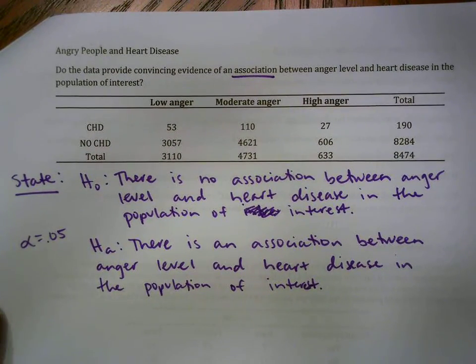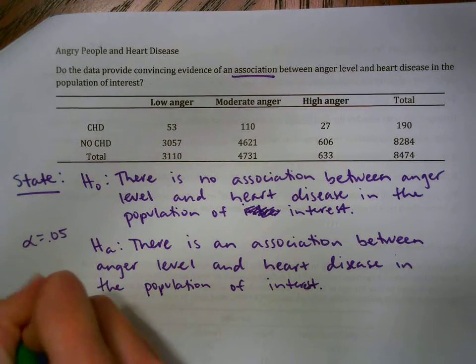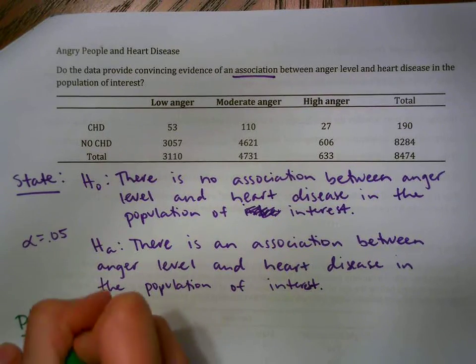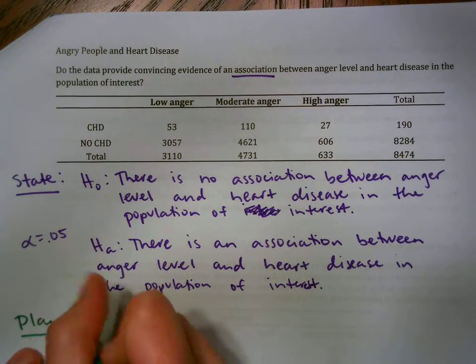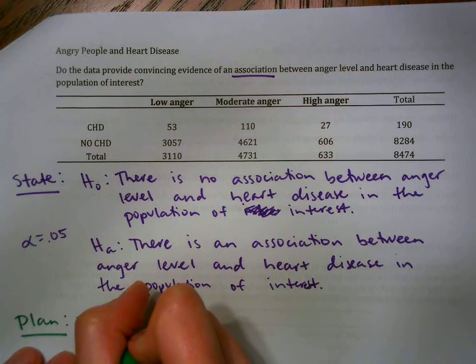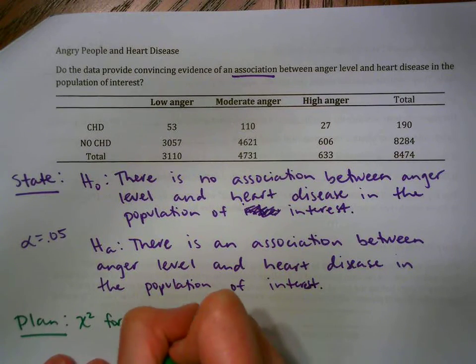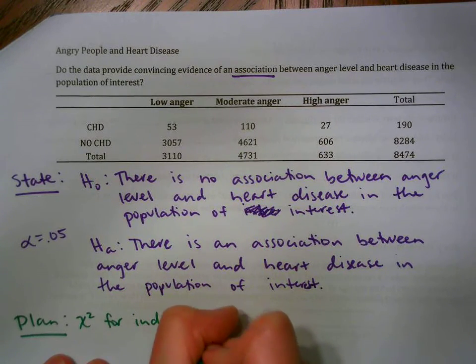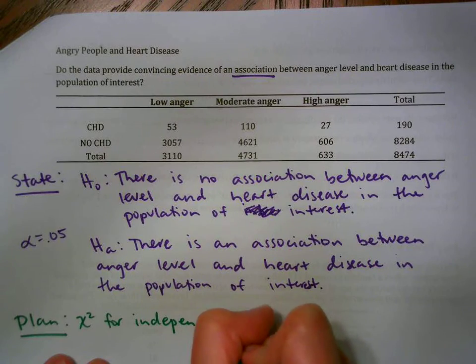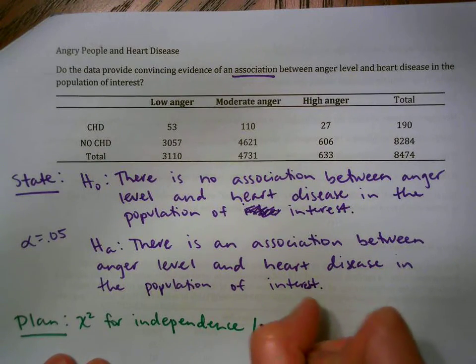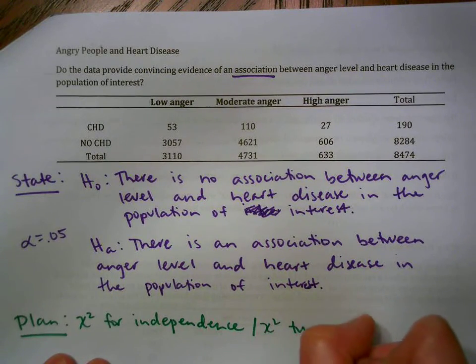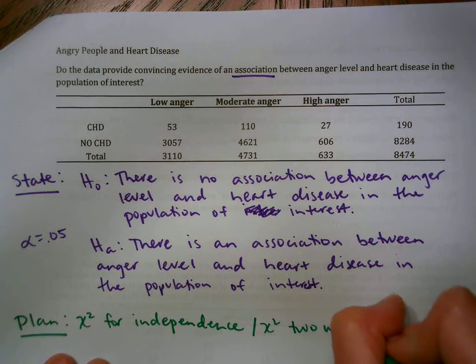So now we're ready to plan. So write down our method. You can pick one or the other, but I'm going to be specific. It's chi-squared for independence, because they use the word association, which is also the chi-squared two-way test. It's kind of the more broad name.